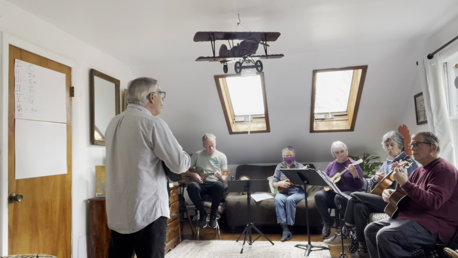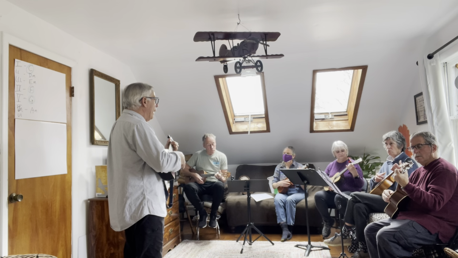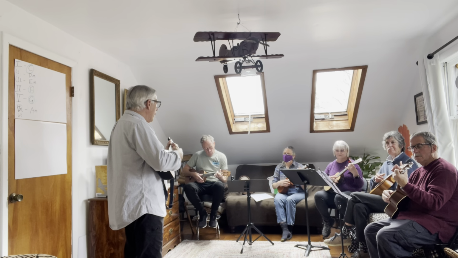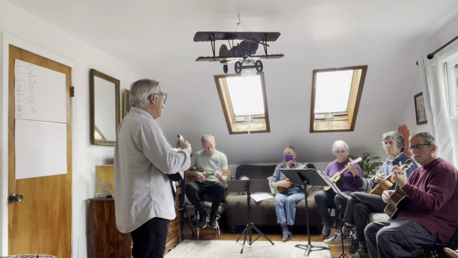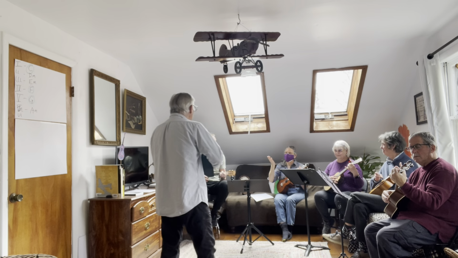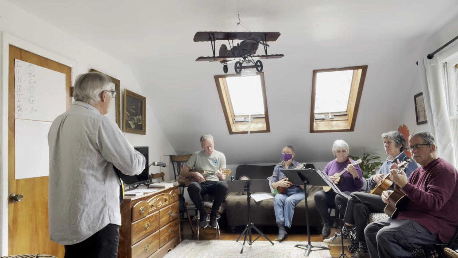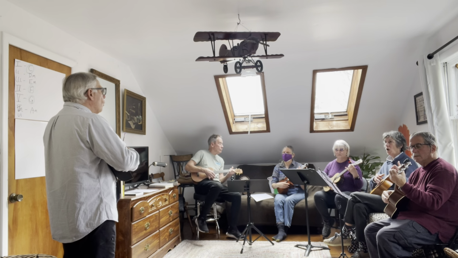So the relative minor to the F chord. Related, like they share the same genetic material, well, DNA. The F fingering is part of the D minor.